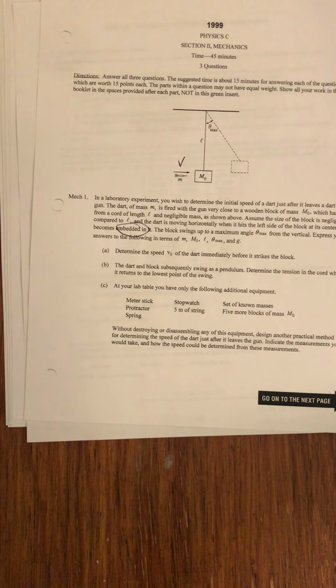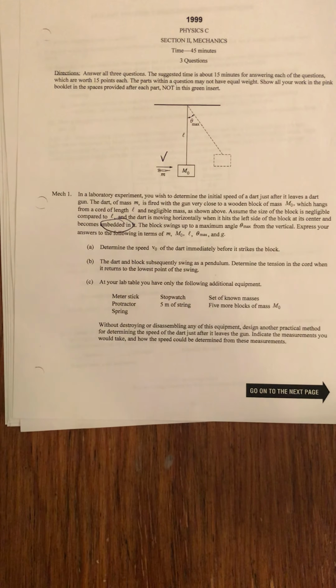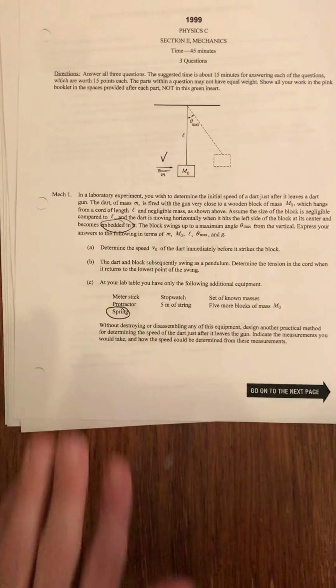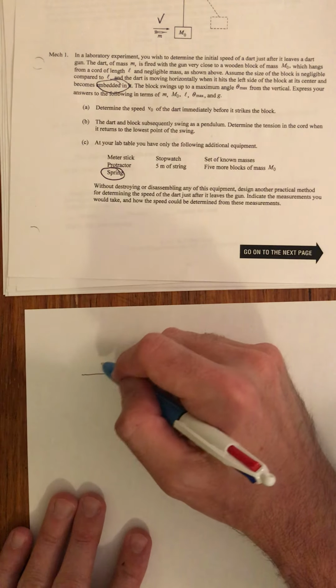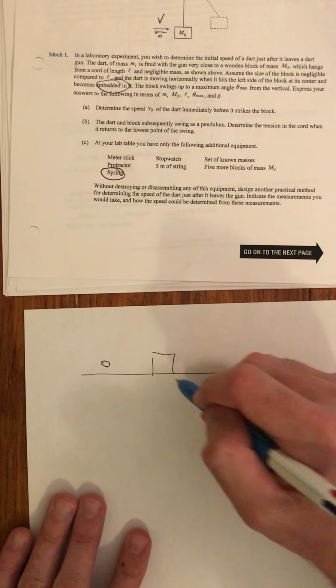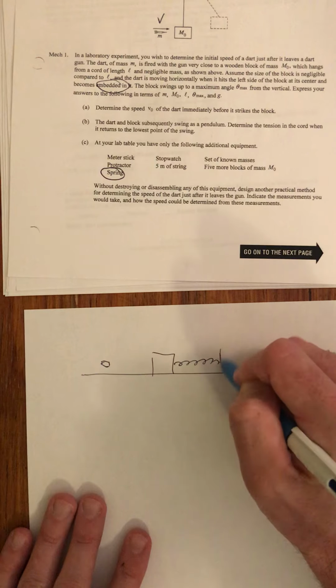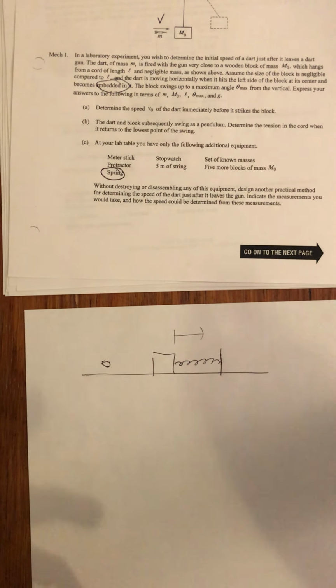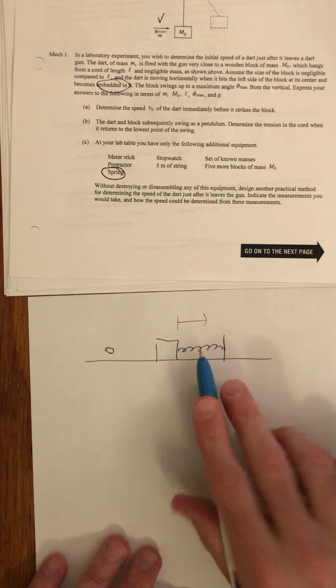Next, at your lab table, you only have the following equipment, right? Without destroying or disassembling any of the equipment, design another practical method for determining the speed of the dart just after it leaves the gun. Okay, so here we go. Look at what I have here. I've got a spring, so I can do another type of ballistic pendulum. The idea here is, here's my dart. It's going to stick into a block, and there's a spring. What we're going to do is measure the compression of the spring. But first I need to know what the spring constant is.